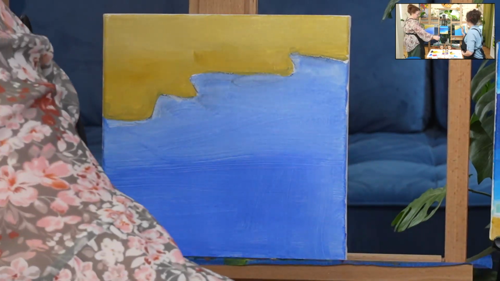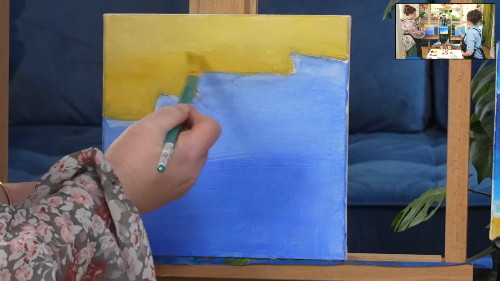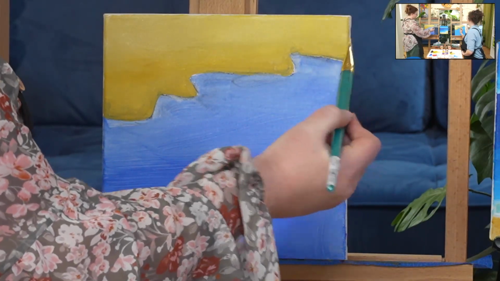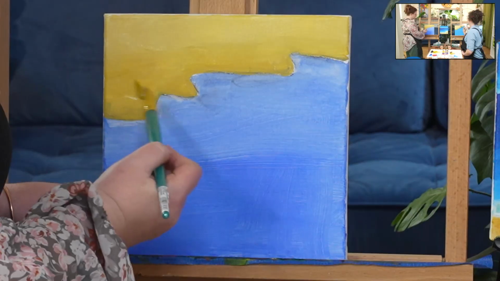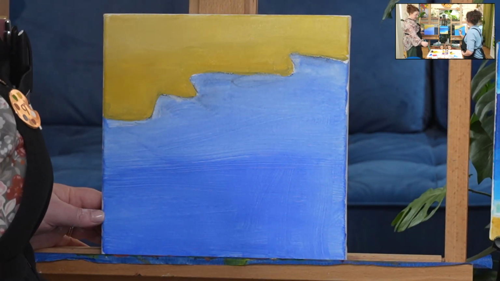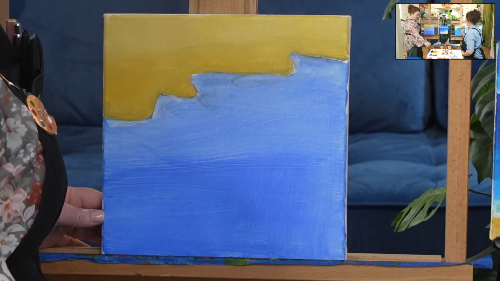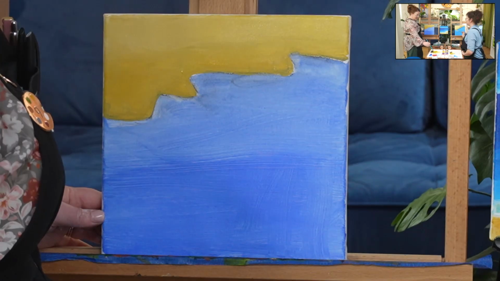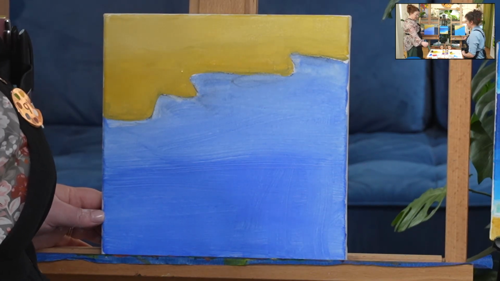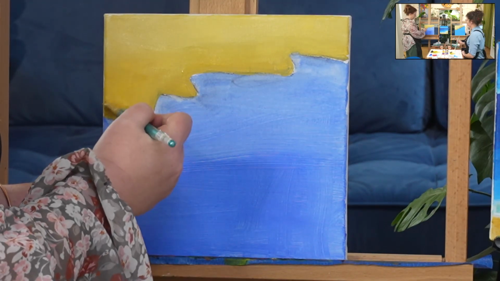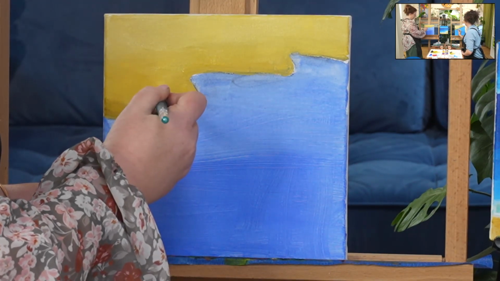Like this. I'm feeling the resistance when I'm painting, so I'm going to just kiss my water so it flows more easily. If your paint is getting kind of tacky or starts feeling like it's scratching or dragging across the canvas, grab some water, paint out just a little, and it'll smooth out easier.